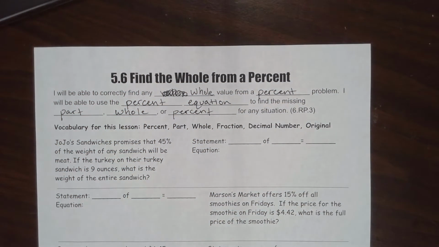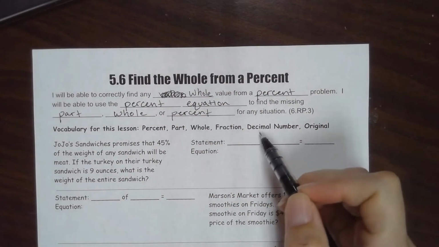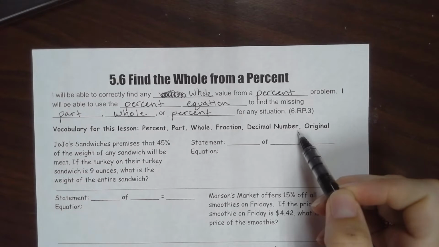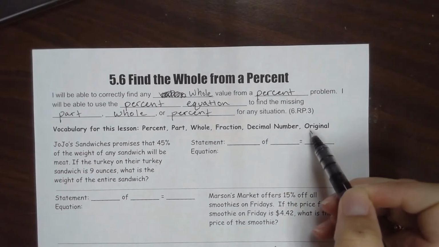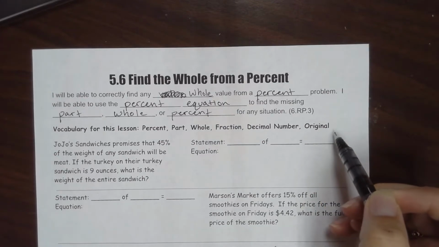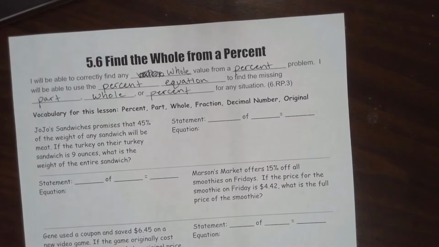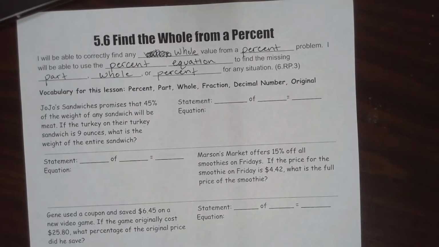So the vocabulary for this lesson, remember a percent is parts compared to 100, just a ratio comparing those. Part would be how much you have, whole would be the entire thing. Fraction is part out of whole. Decimal number is when we have decimal portion after a whole number. And the original is what you had to begin with. Okay, so we're going to read each of these problems. We're going to fill out our statement, and then we're going to solve for what we don't know.